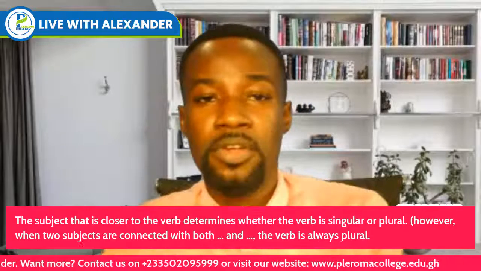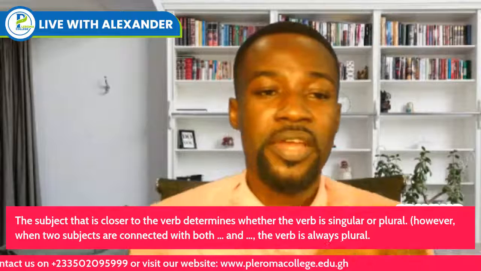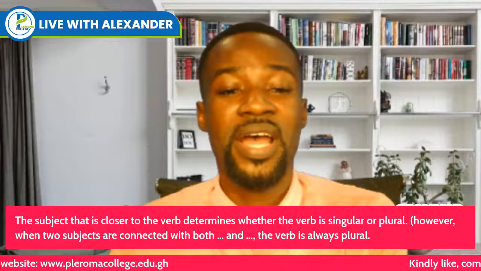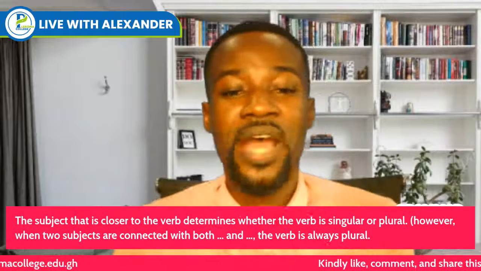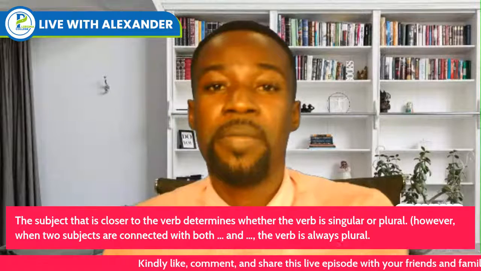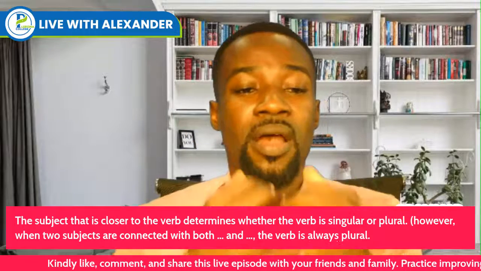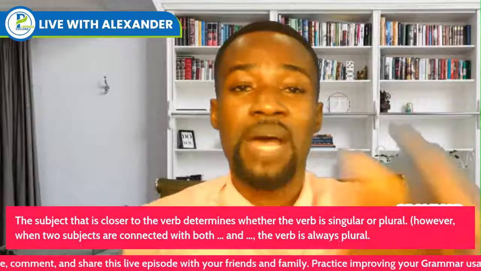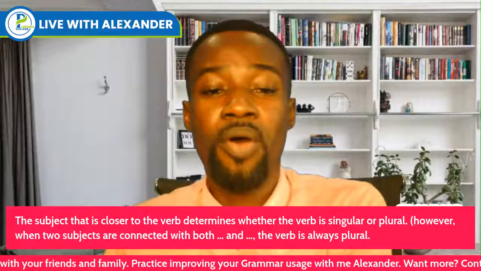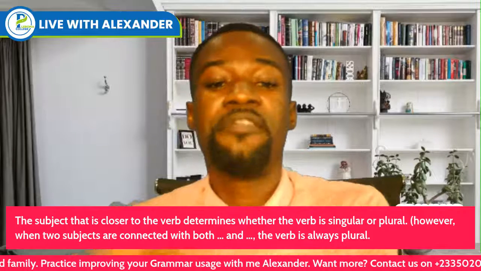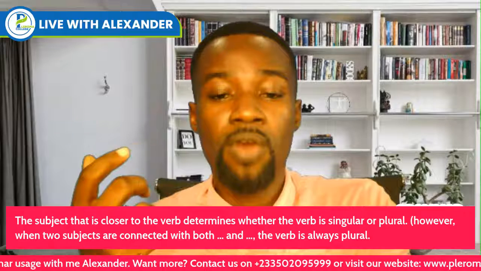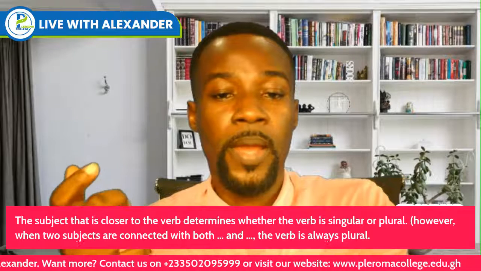So the first key in using correlating conjunctions is that the subject that is closer to the verb determines whether the verb is singular or plural. But in a case where two subjects are connected with both and, the verb is always plural. Okay? The verb is always plural.